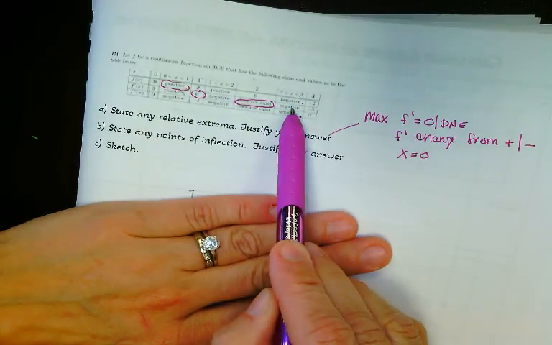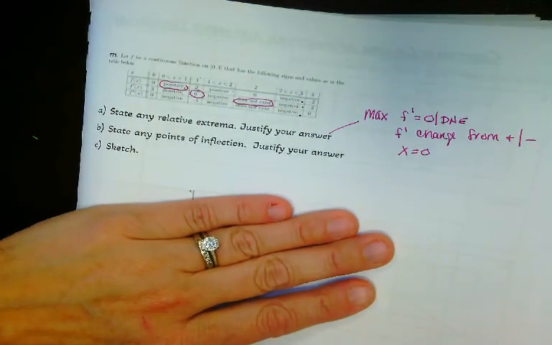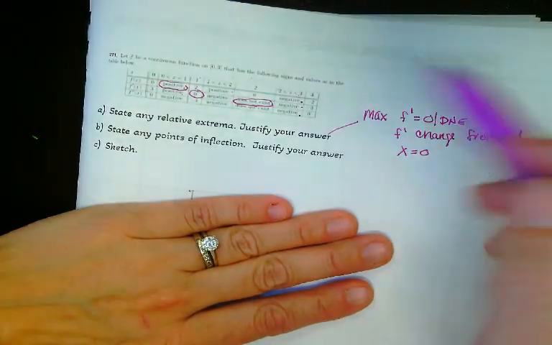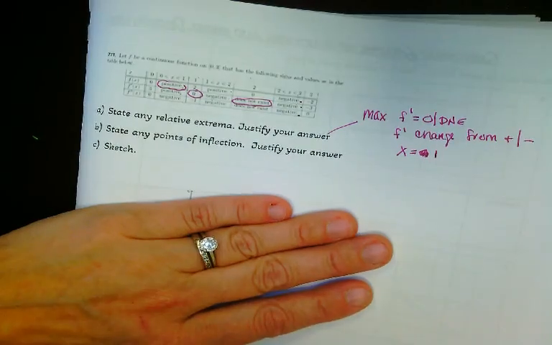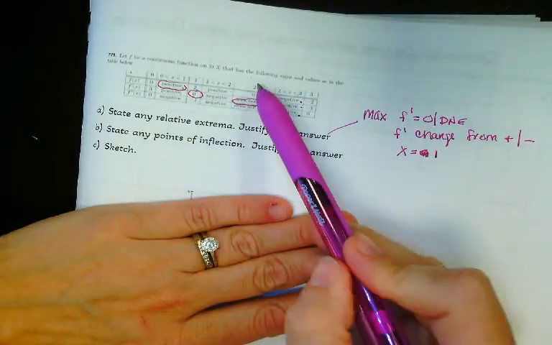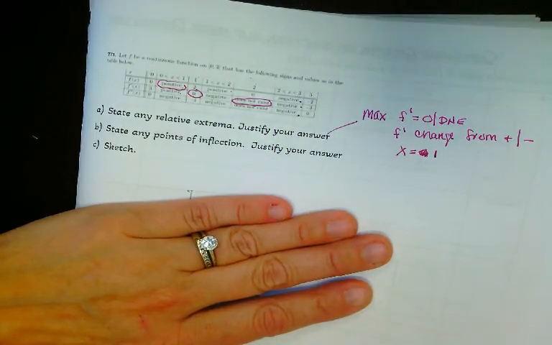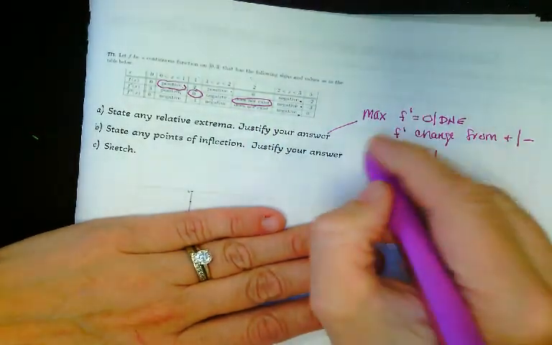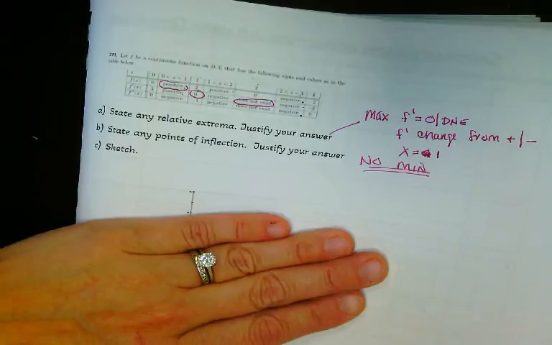Is that anything? No. Oh, I did mean x equals 1, sorry. X equals 1, yes. At the 2, I don't have a min or a max because f prime did not change signs. Okay, so I'm just going to put no relative min.